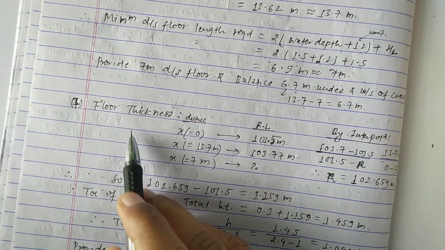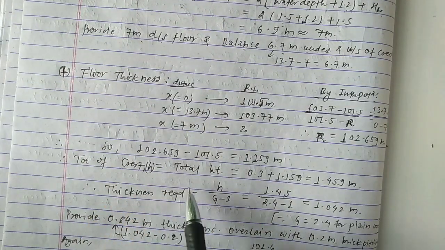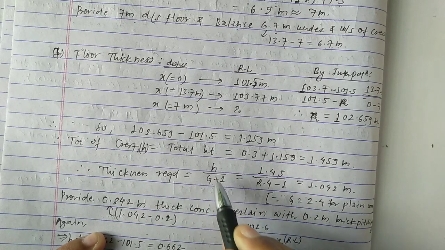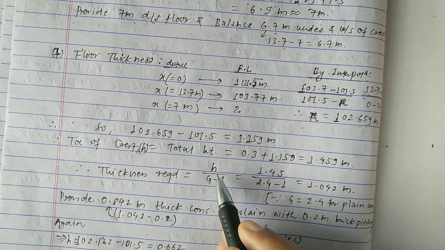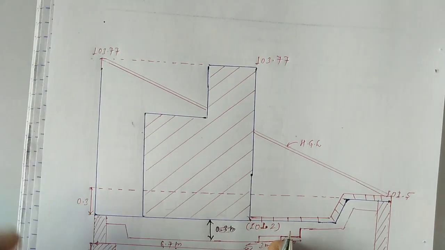Now we have to calculate the floor thickness, and for the floor thickness we can simply use the formula h by (G minus 1). So now we have to find the value of h. For this h you have to see this triangle.